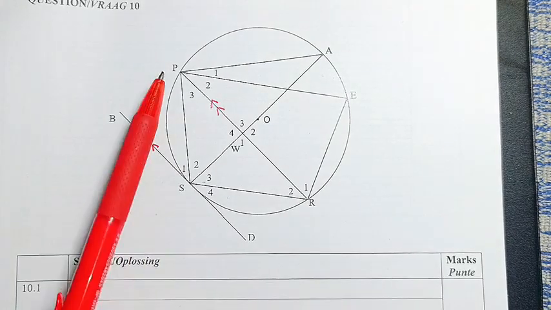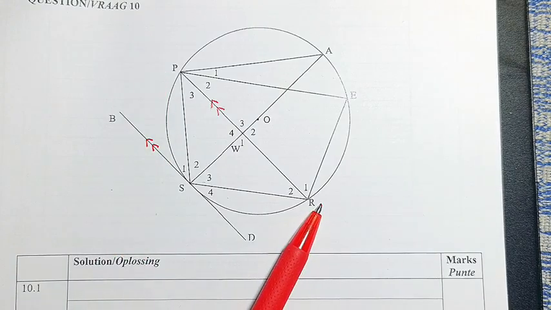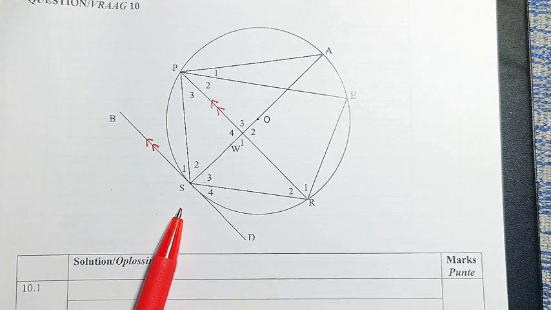So don't forget this one, PR parallel to BS. So these two lines are parallel.